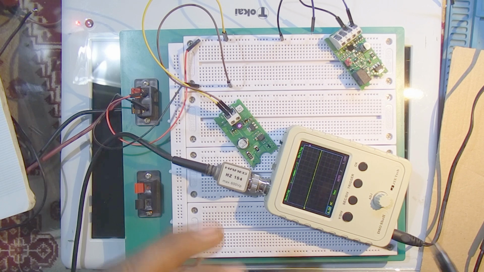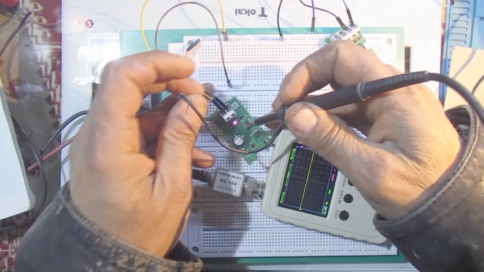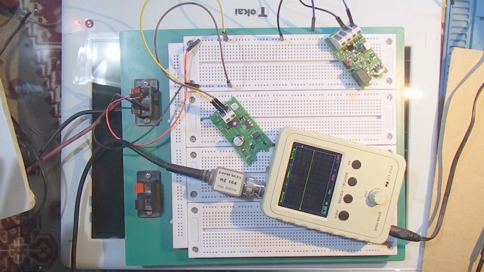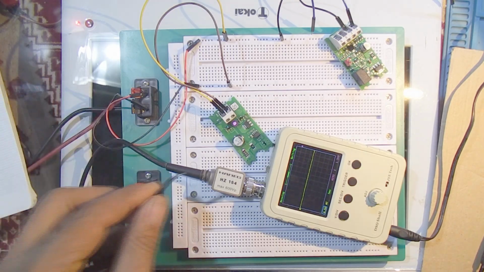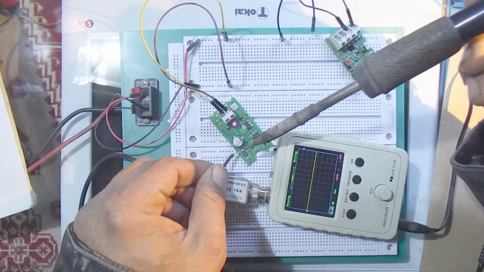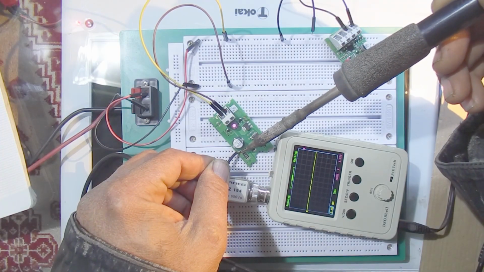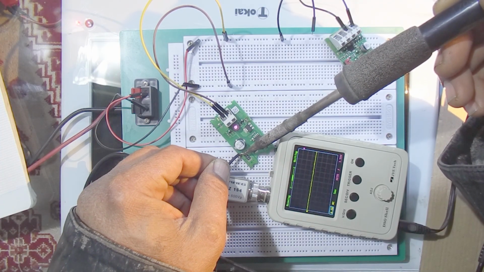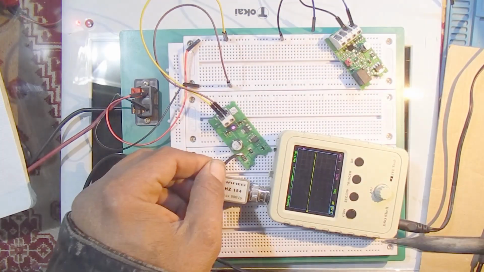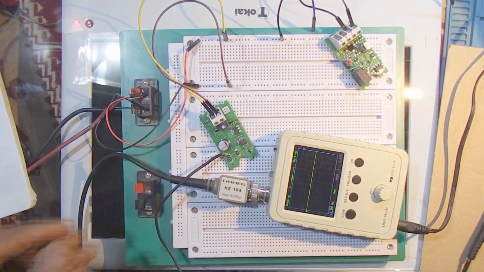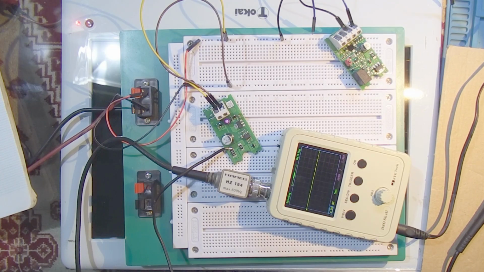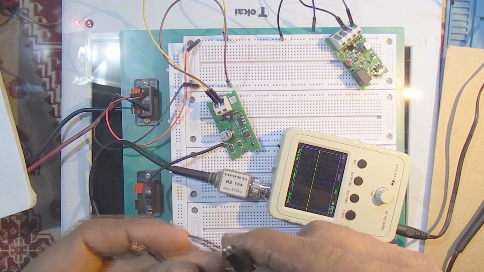So here we have the ground. I will resolder the ground to see the wave. Now the ground is soldered. I will connect the ground of the scope, this one.